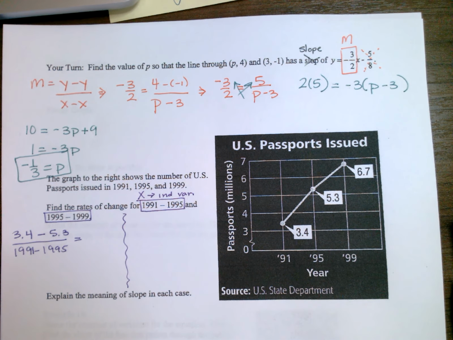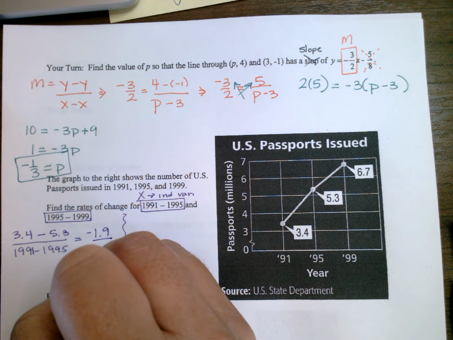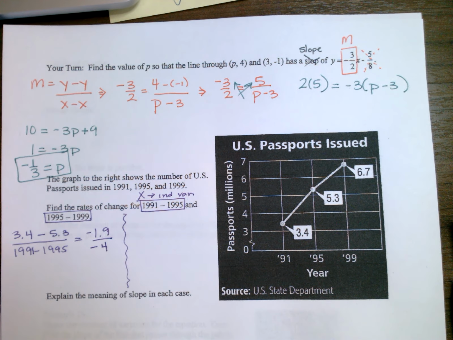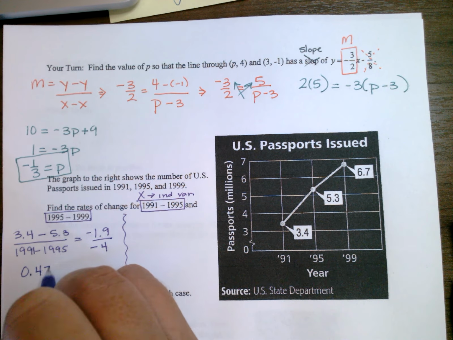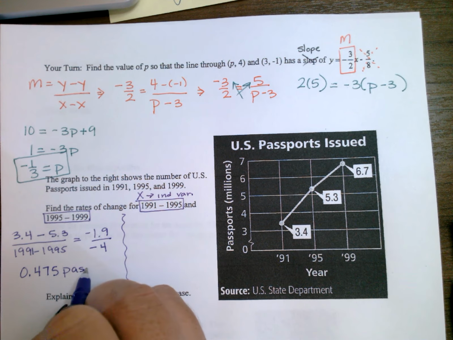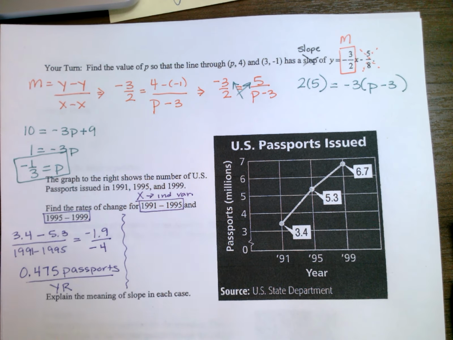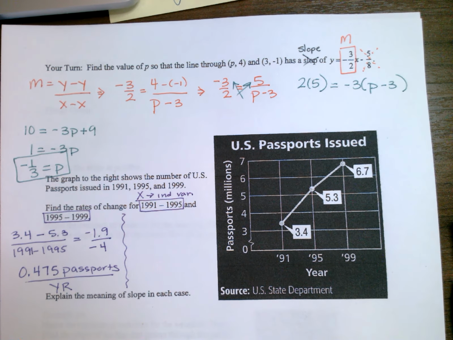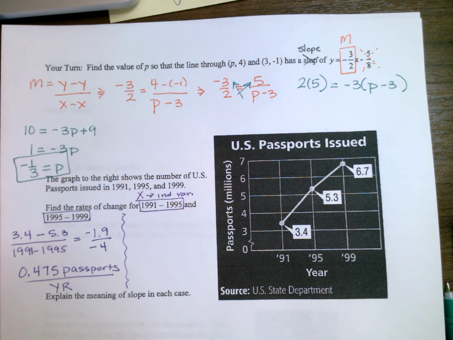So 3.4 minus 5.3, negative 1.9 over negative 4. Because this actually applies to a story problem, I'm going to divide that out on my calculator, and I get 0.475. What does that really mean? That means passports per year. Okay, so do you really think they give 475 thousandths of a passport a year?